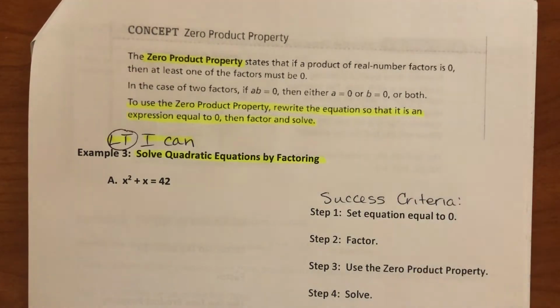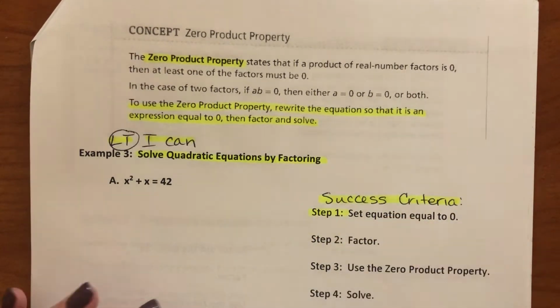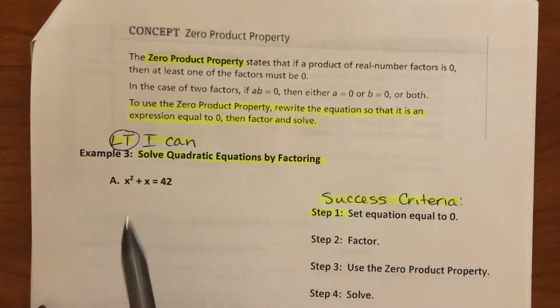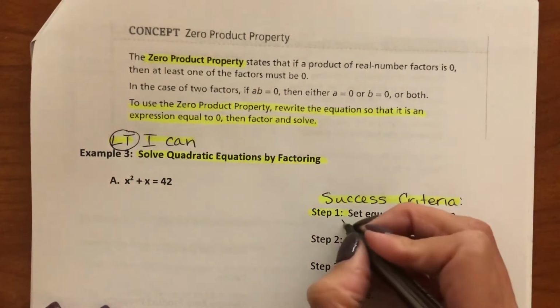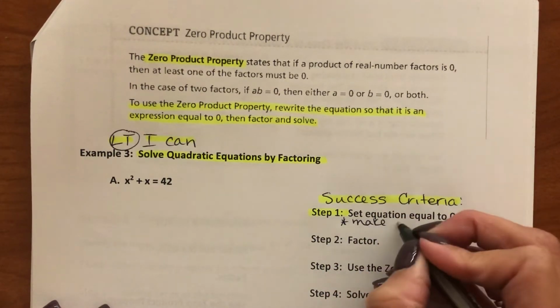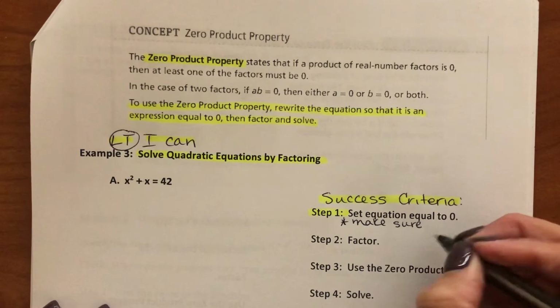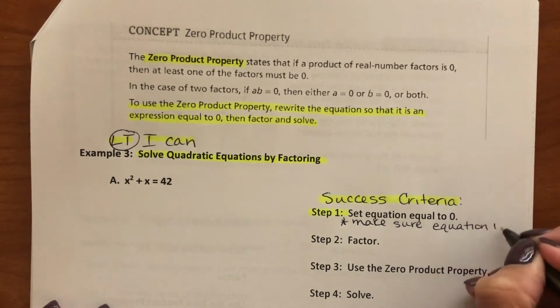So first, you're going to set the equation equal to 0. And also, we want to make sure that it's in standard form.